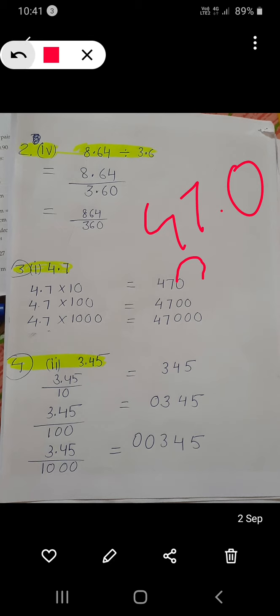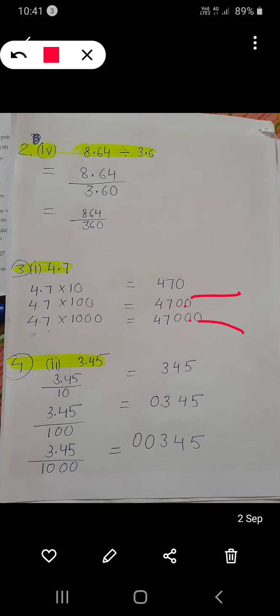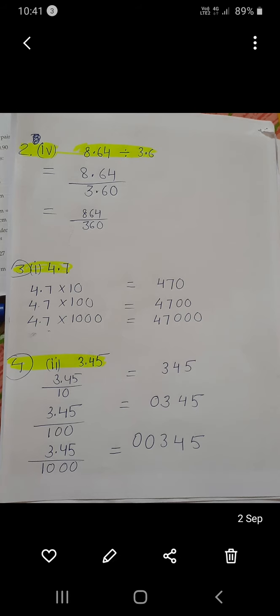Now for the second, see here, again you will put the decimal, so it will become 470, and in the third one you will put the decimal and you will get 4700. Children, if there is a 0 to the right of the decimal, you can simply cancel it. There is no value of 0 to the right of the decimal. So children, by this way you can get all the answers.